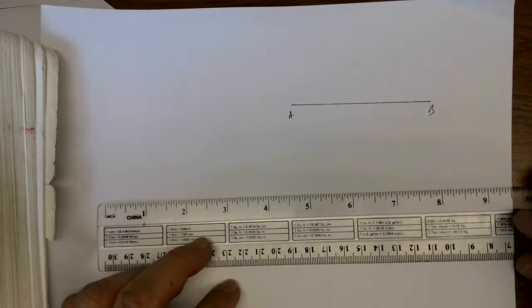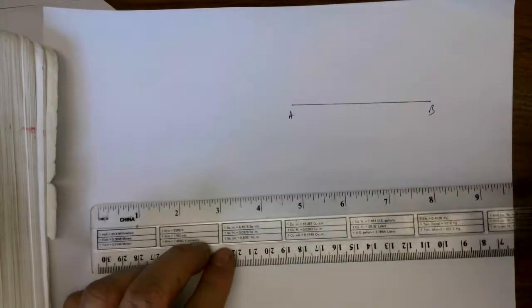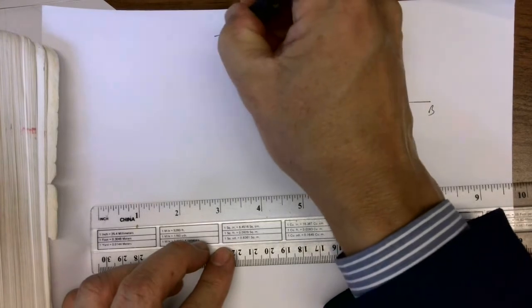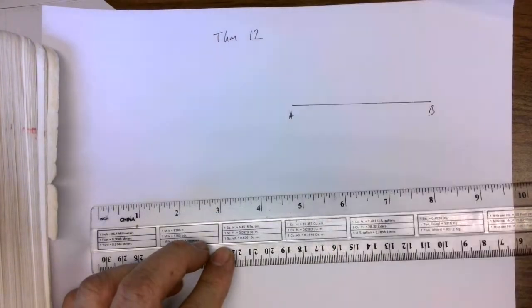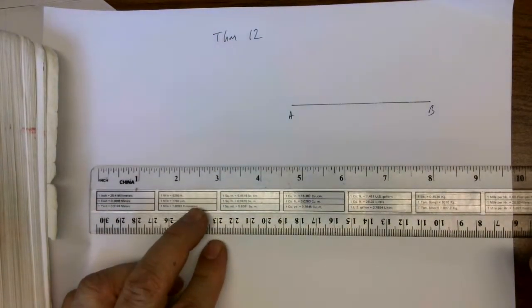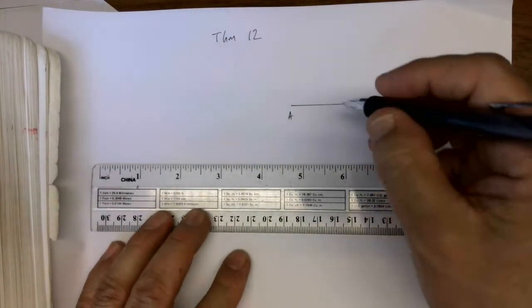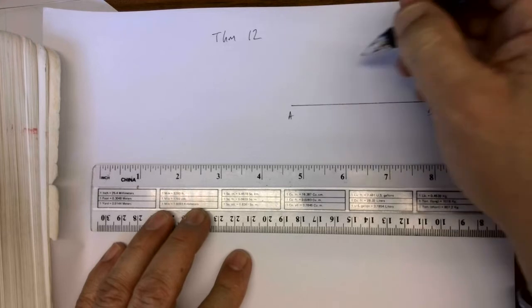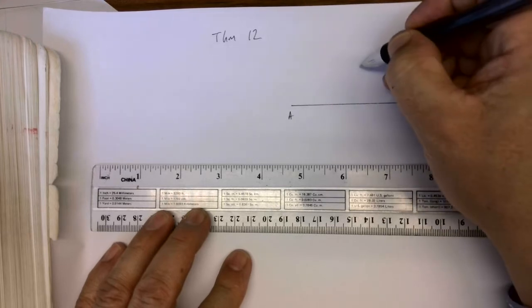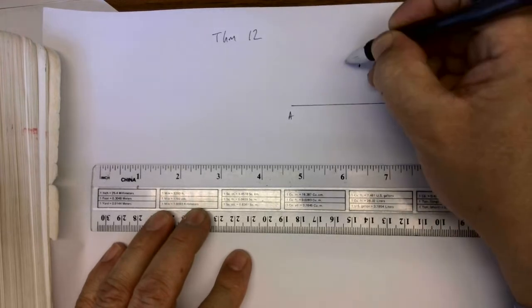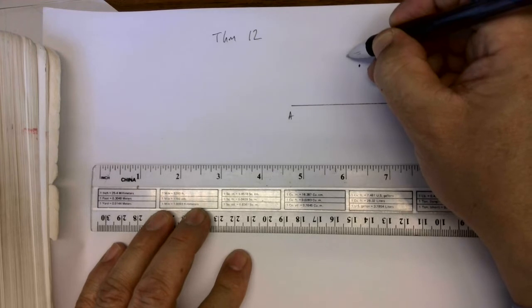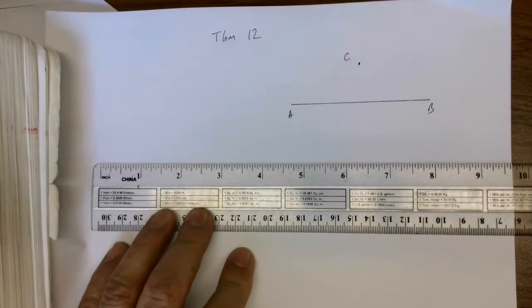Okay, so here's a video for Theorem 12. Theorem 12 is known as dropping a perpendicular. All right, we have given here segment AB and point C, and the idea is to drop a perpendicular.